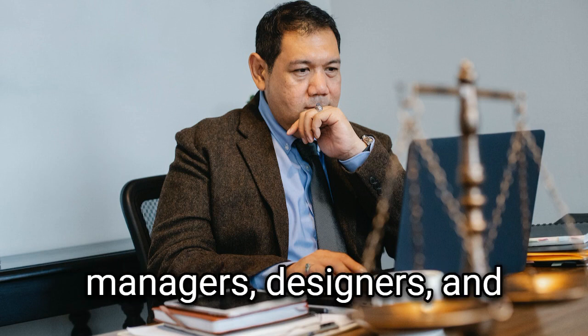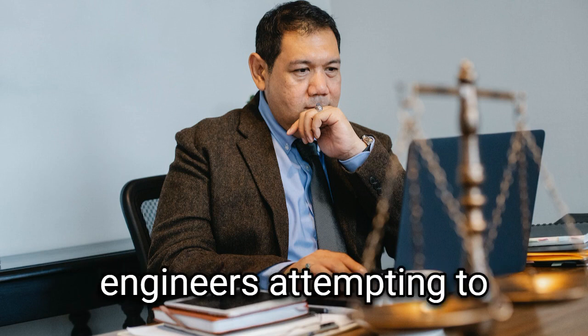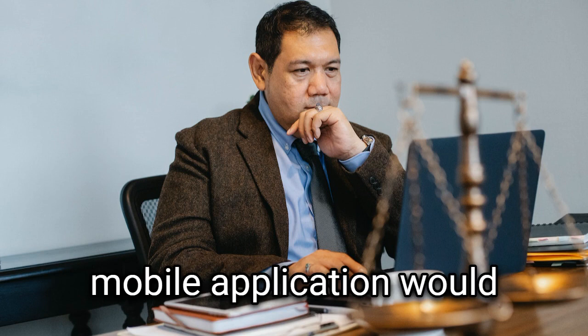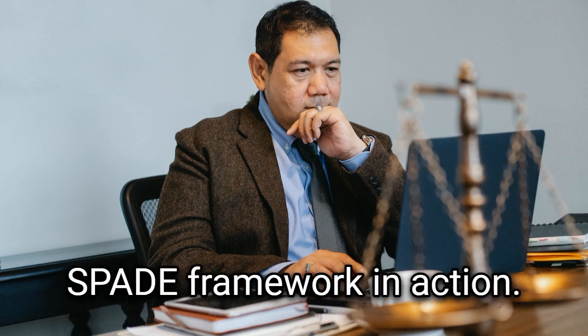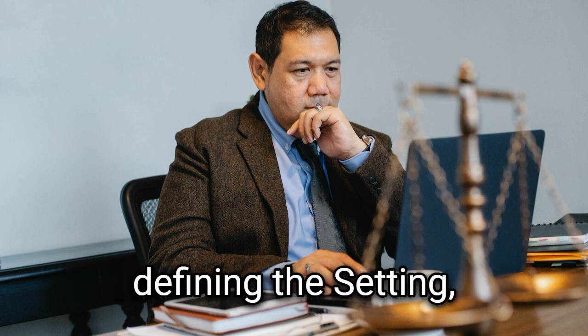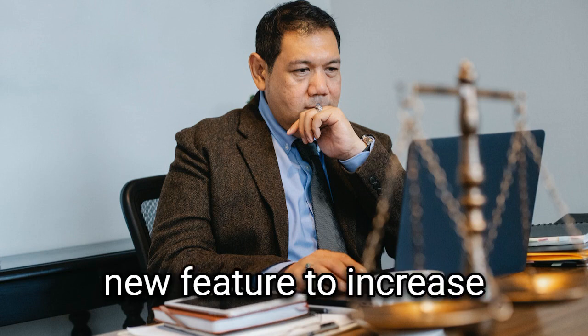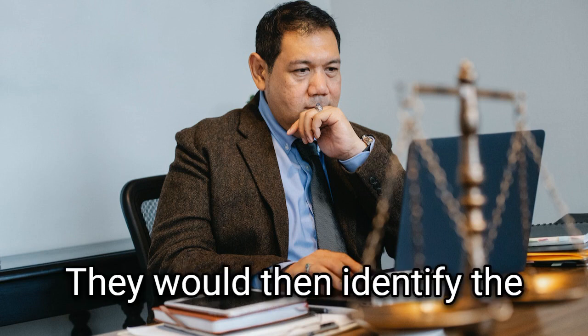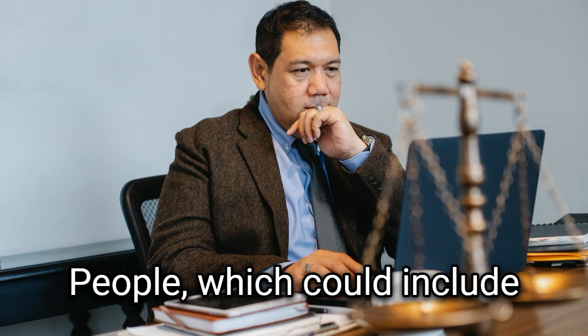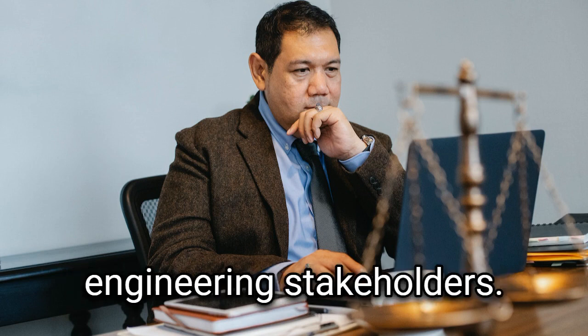A group of product managers, designers, and engineers attempting to add a new feature to their mobile application would be an example of the SPADE framework in action. They would begin by defining the setting, which could be adding a new feature to increase user engagement. They would then identify the people, which could include marketing, design, and engineering stakeholders.